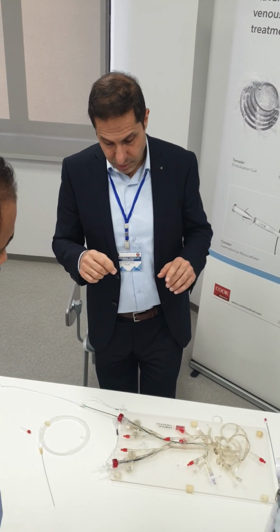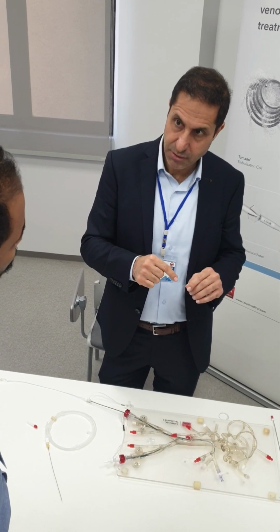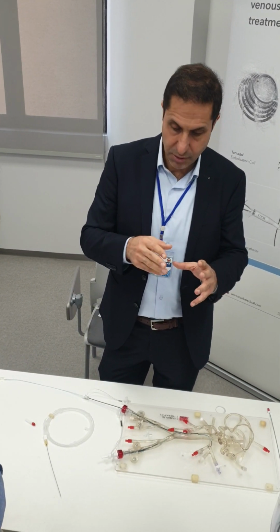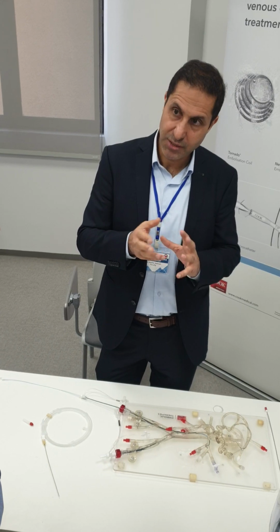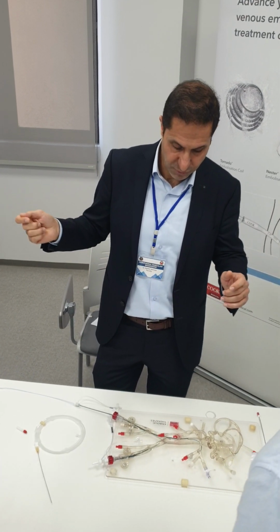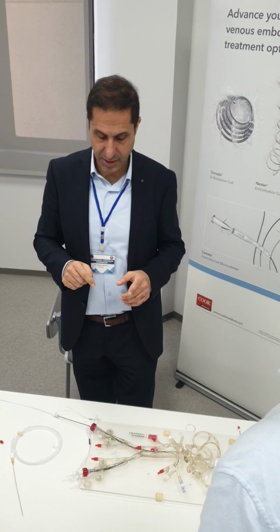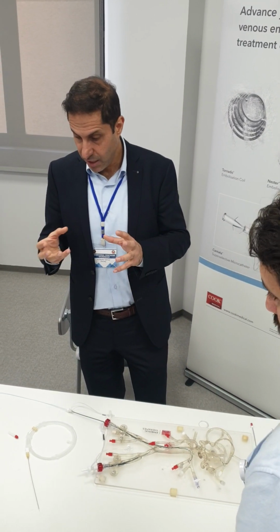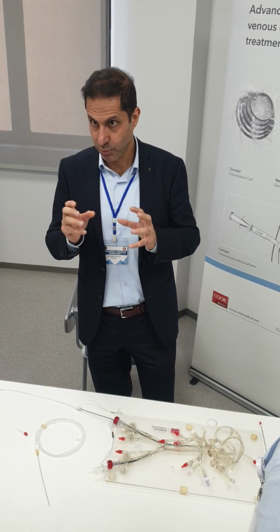The retractable coils, you can push it inside an aneurysm or a vessel to occlude it, but if you are not happy with the position, you can pull it back and readjust and even remove and attempt another position of the catheter. The shape of the coil is also important.